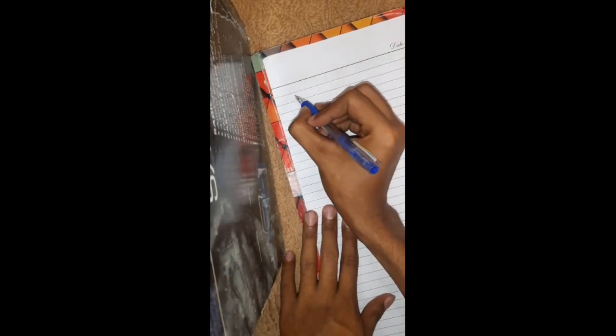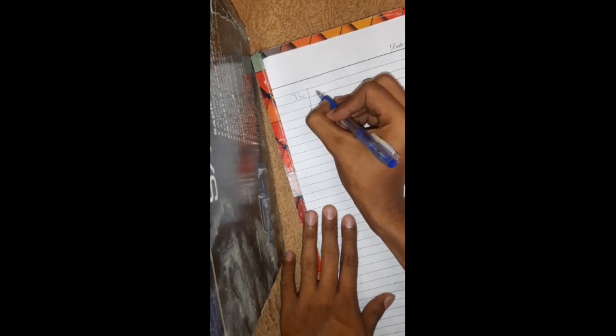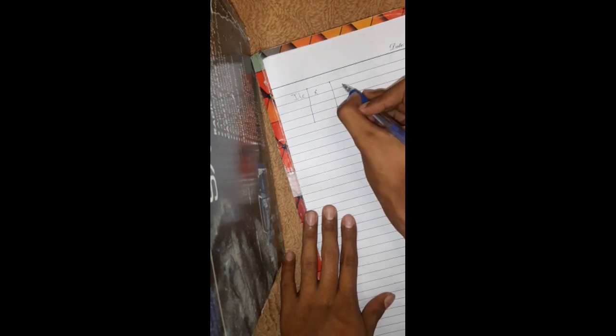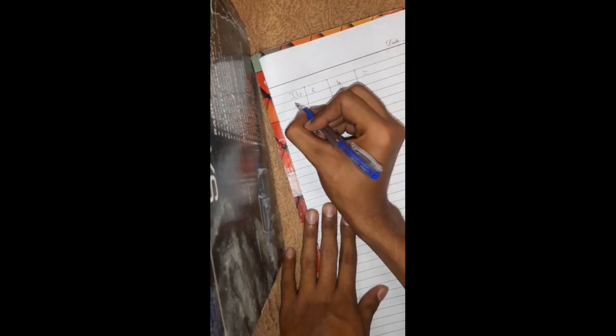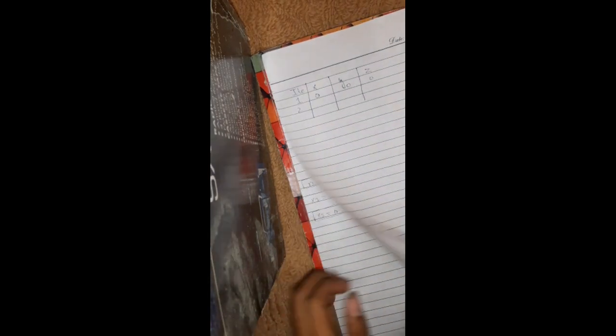Now we can make a table for iterations: iteration, x, y and z. I told you earlier that in our first iteration we put all the values 0, and in our second iteration we will put the values that we found just now.